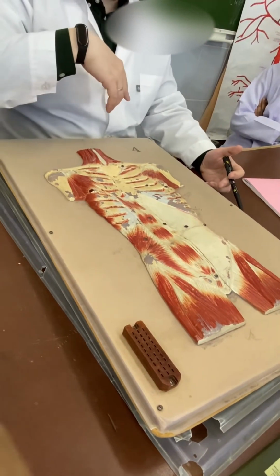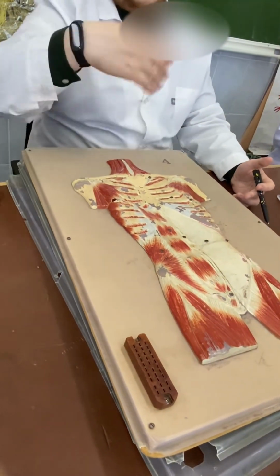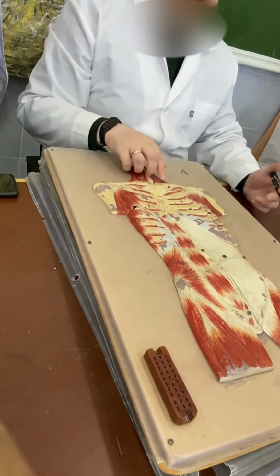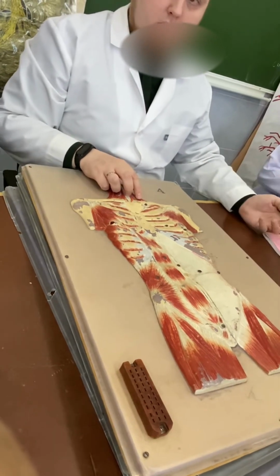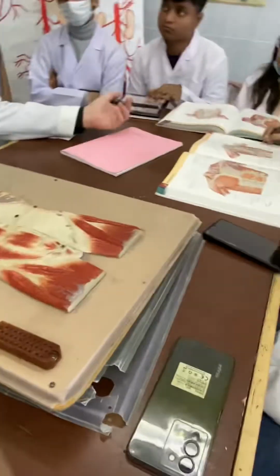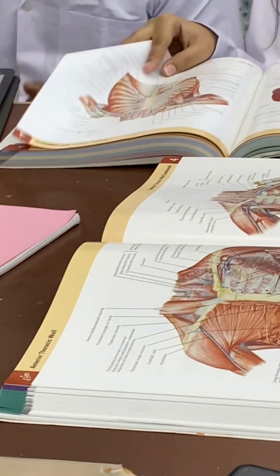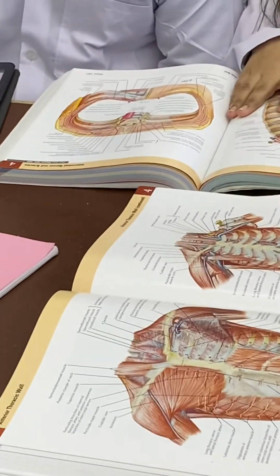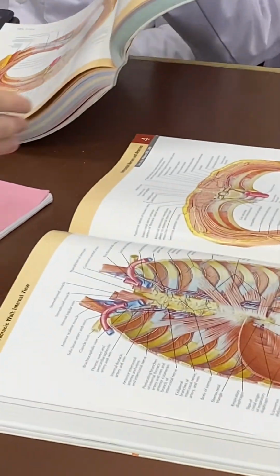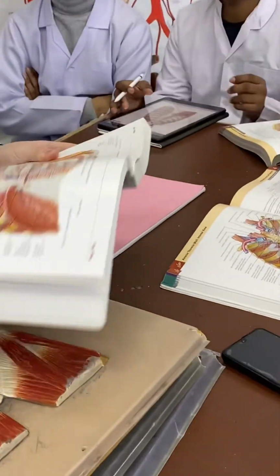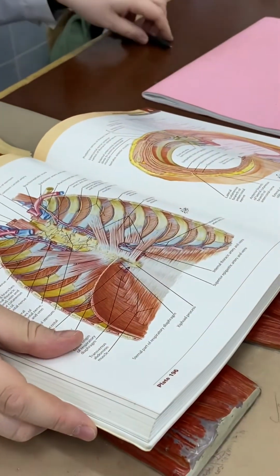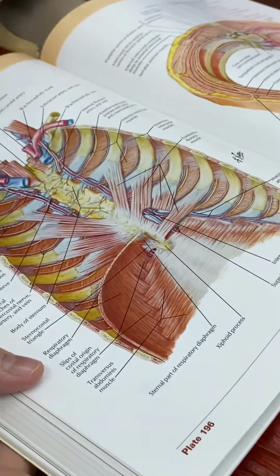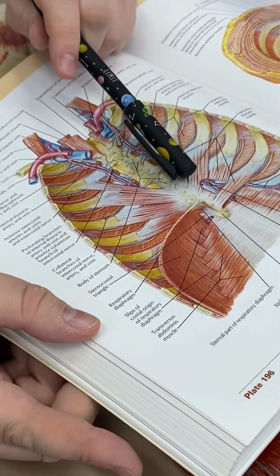And the innermost intercostal muscles can be seen only from the internal surface of the thorax, along with one more muscle. So you can open the pages where we can see the internal surface of the thorax, like this. Yes, this one. So here on these pages we can see, first of all, innermost intercostal muscles, and the transverse thoracic muscle.